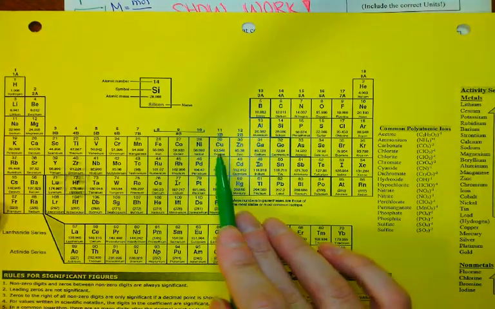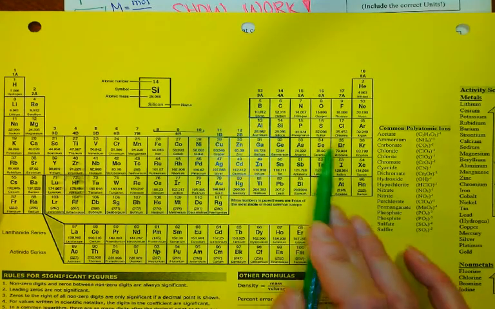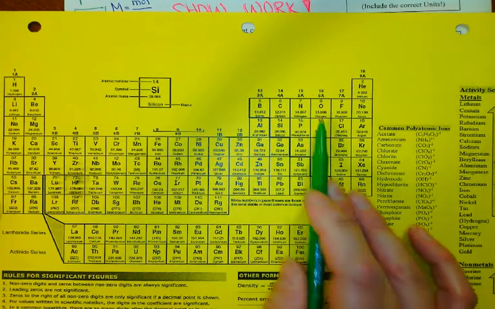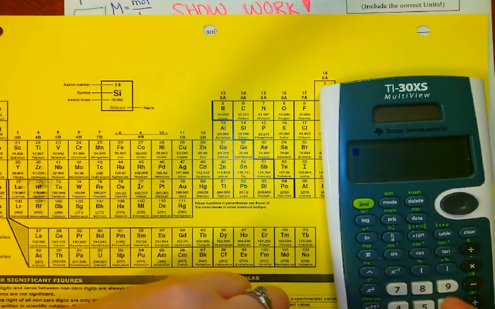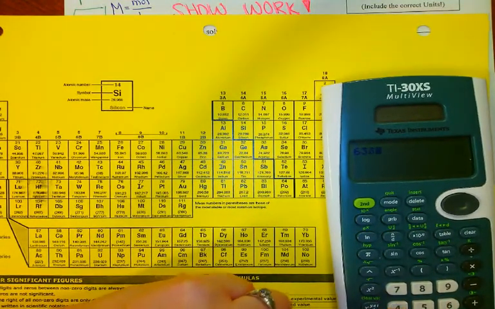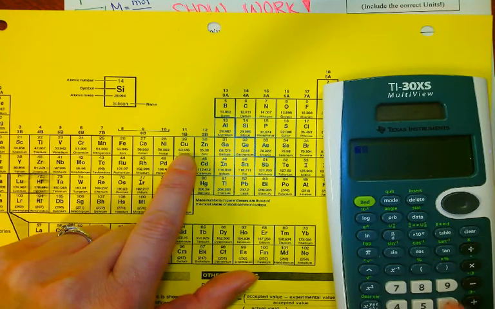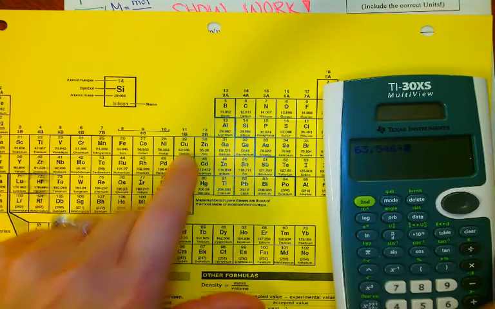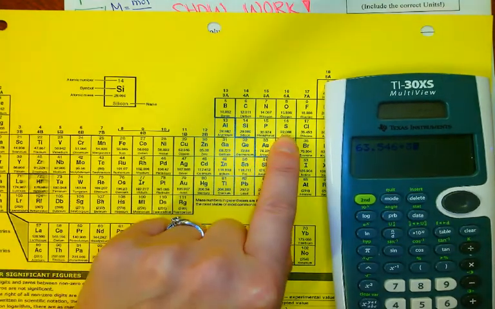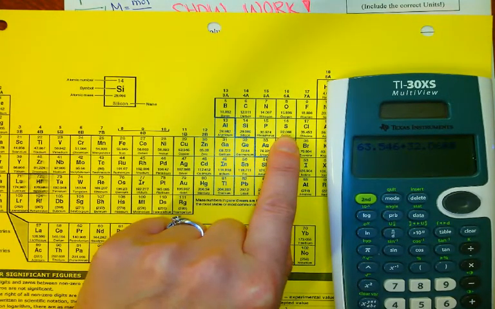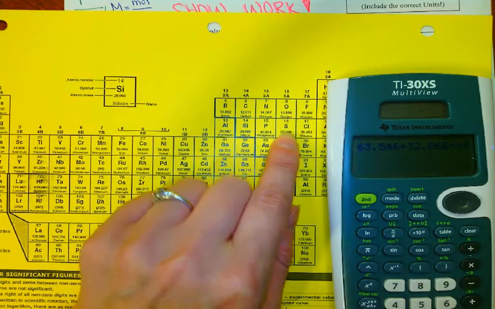CuSO4 is 1 copper mass plus 1 sulfur mass plus 4 oxygen masses. So let's have fun with that one. 63.546 plus sulfur, 32.066 plus 4 oxygens.